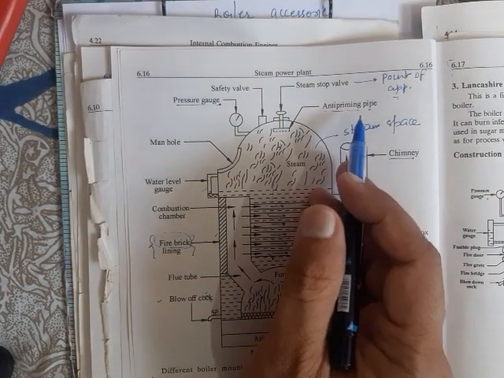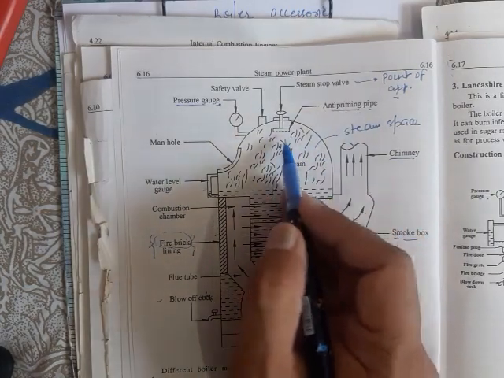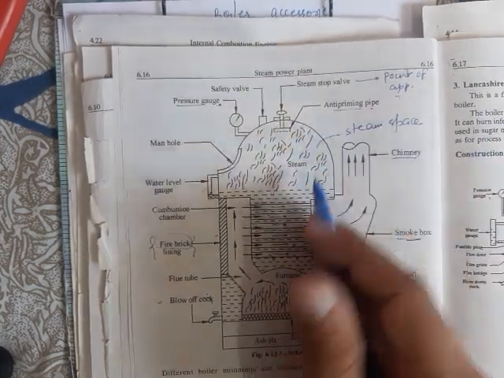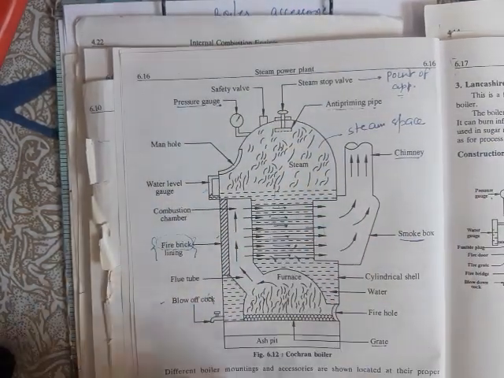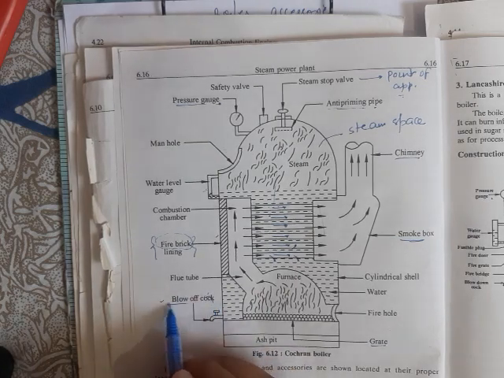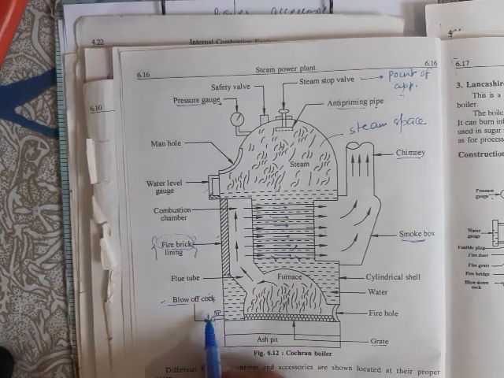So the anti-priming pipe absorbs the water droplets from the steam so that dry steam is supplied to the point of application. Next, observe over here the important blow off cock. The function of the blow off cock is very easy. It is a kind of tap fitted at the bottom of the boiler shell.